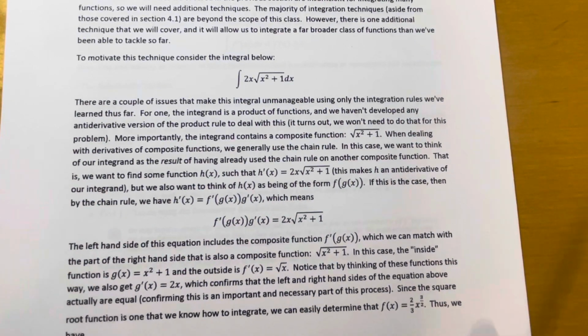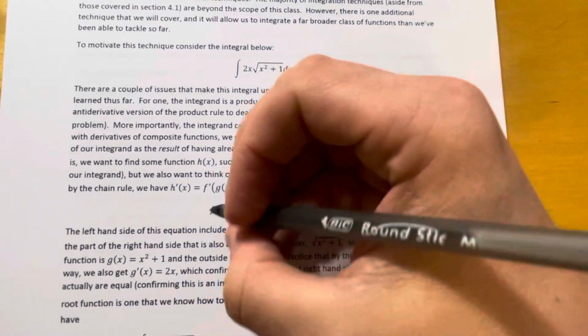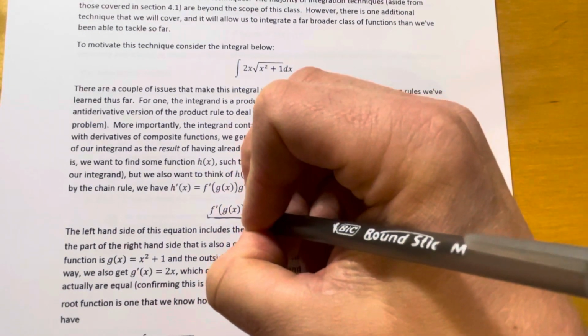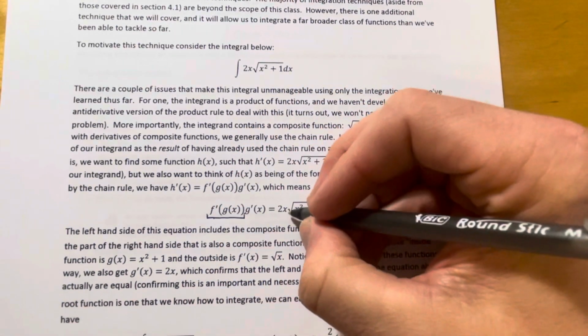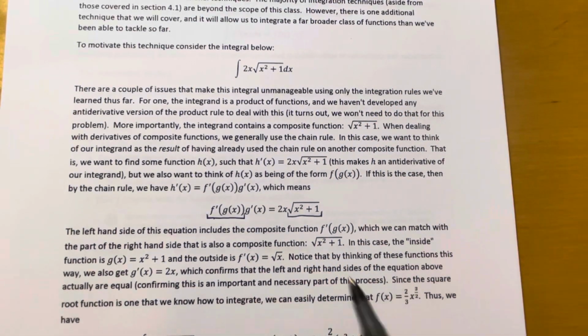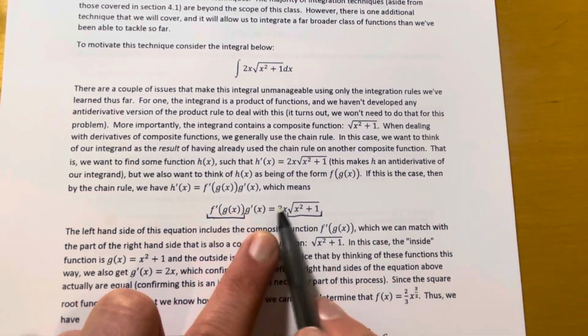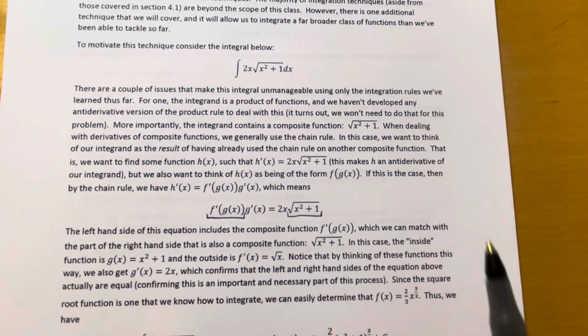So I am going to guess that the composite function that I'm seeing on this side, f prime of g of x, is probably equal to this composite function, because those are the only two composite functions that I see in the entire equation. If that's the case, remember, composite functions we can think of as having an inside and an outside.